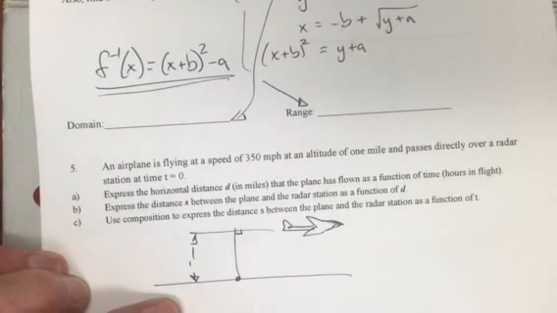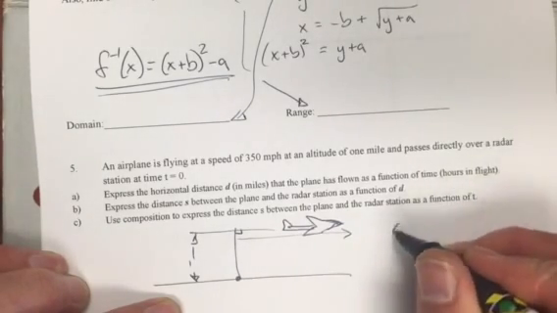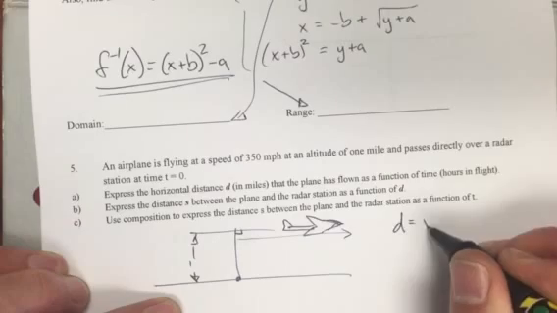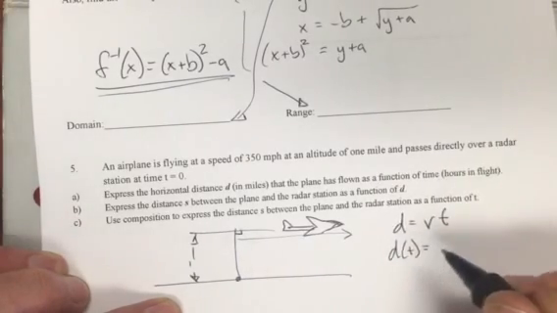We just want to know what is an expression for this distance that it's traveled going this way. Well, the distance something traveled is just velocity times time. If you want to write it as a function, I guess this is kind of a nice way to do it.